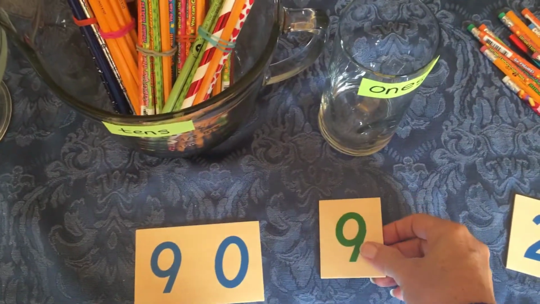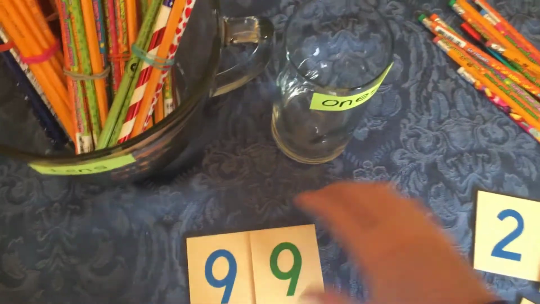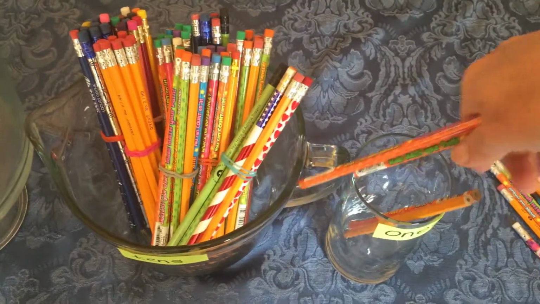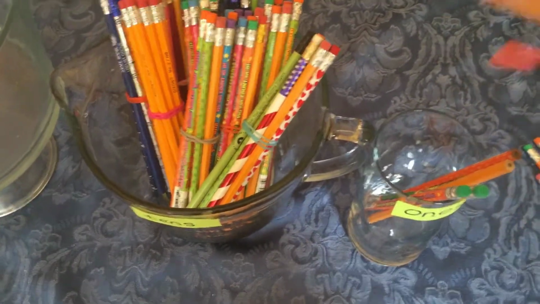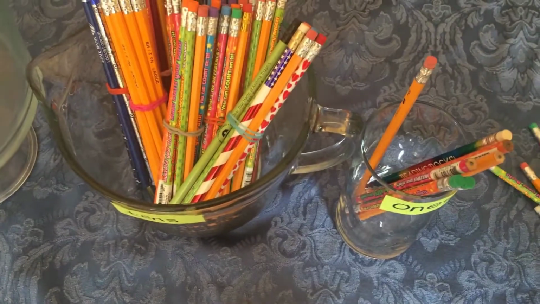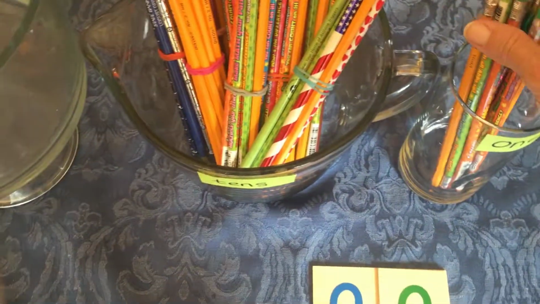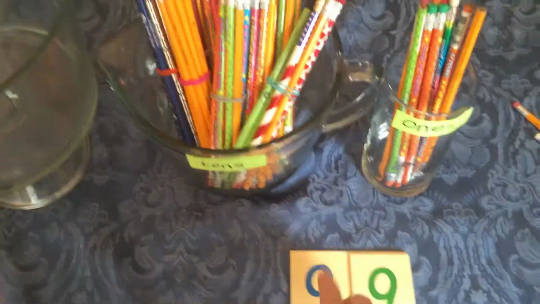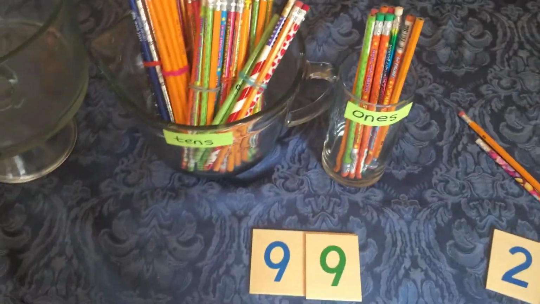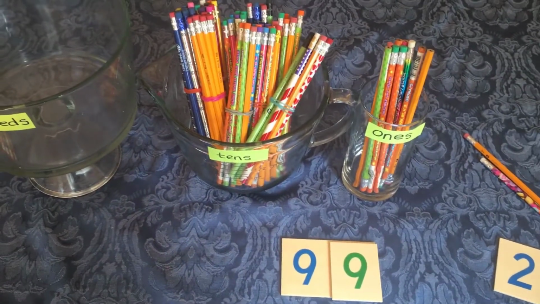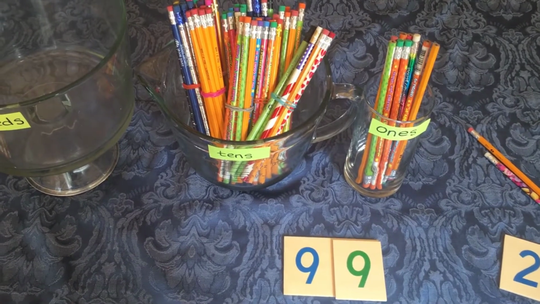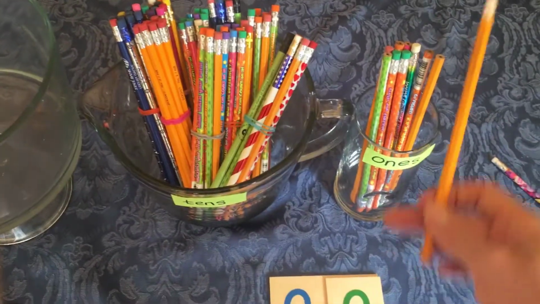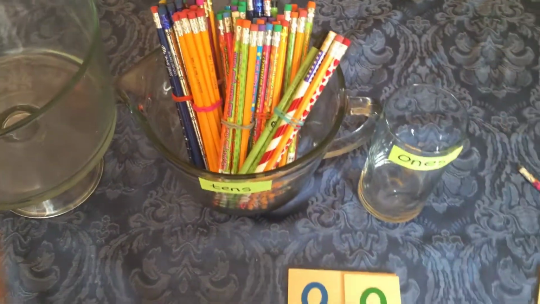So let's say we have 9 ones and 9 tens, so we'll count that out. 1, 2, 3, 4, 5, 6, 7, 8, 9. So we have 9 ones and we have 9 tens. What happens? This is what we need to really focus on with the kids. What happens when we get one more? All right, if we get one more, well, that is going to be a 10.